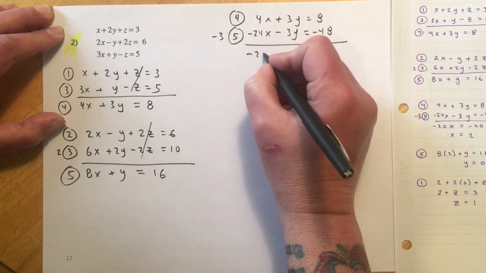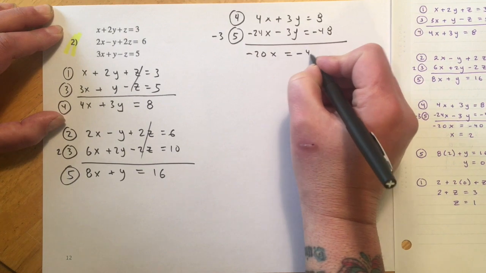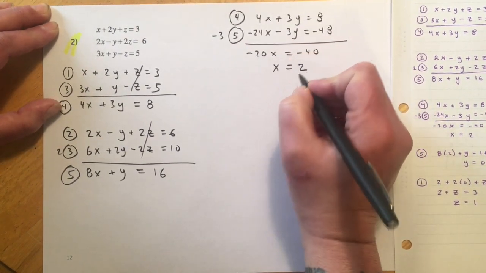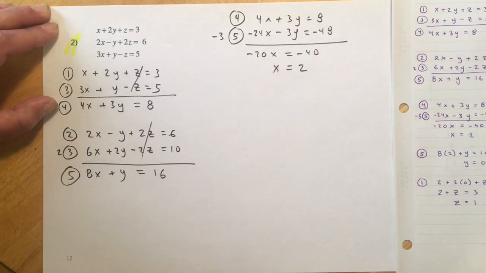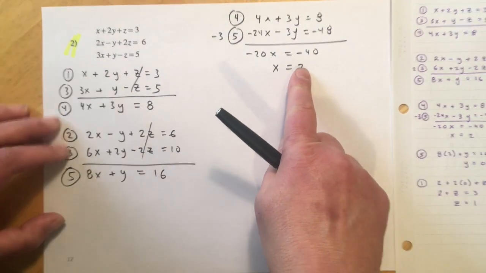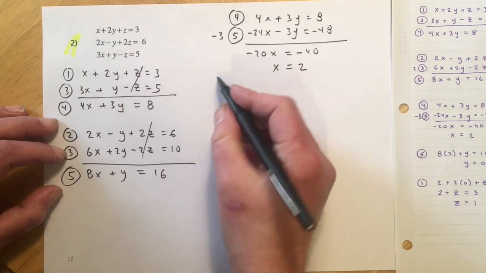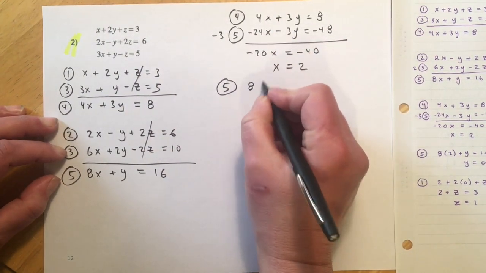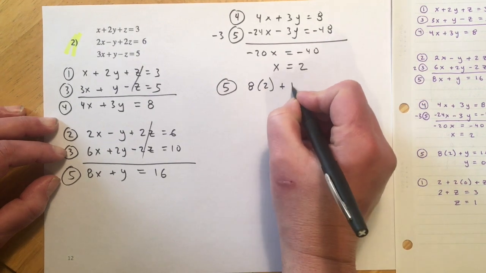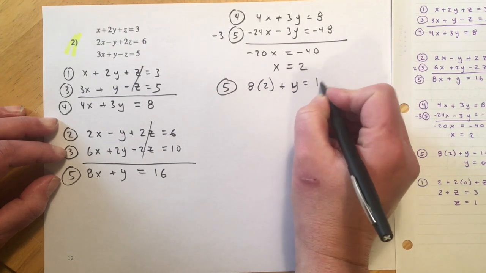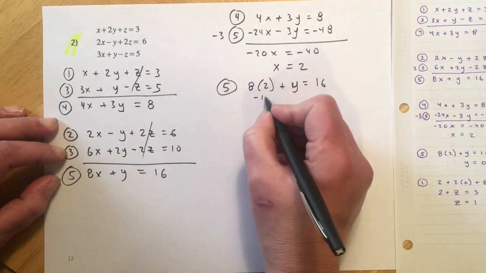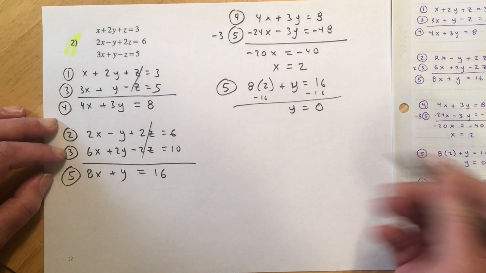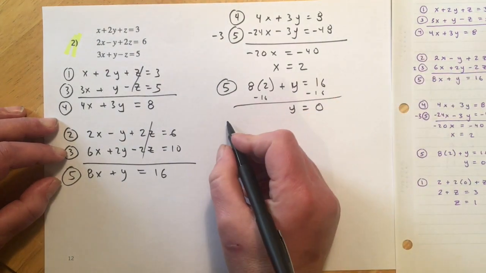And adding those together, I got negative 20x equals negative 40. Divide my negative 20 over, and x equals positive 2. So then, once I have that, I can come back to either equation 4 or 5. I went with 5. So this would go 8 times 2 plus y equals 16. So this is 16, minus 16 on both sides. So I get y equals 0, and that can happen, it just means the y value is 0.